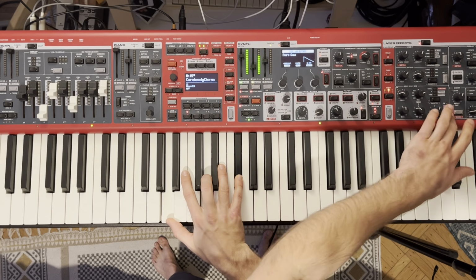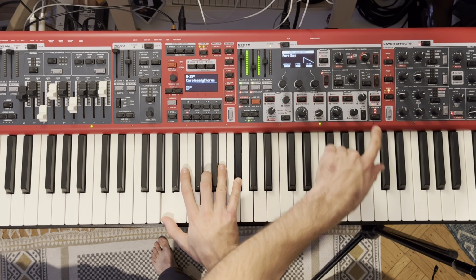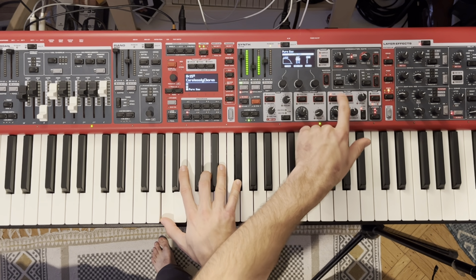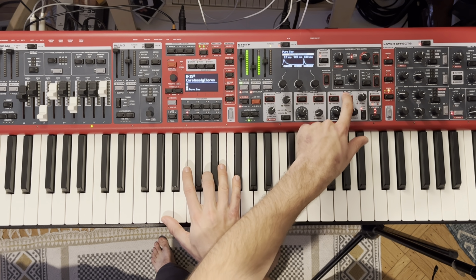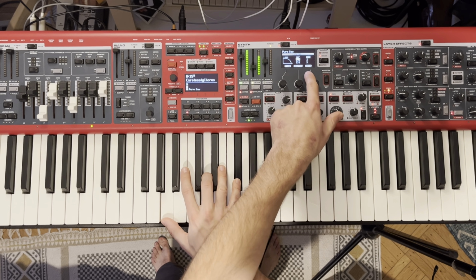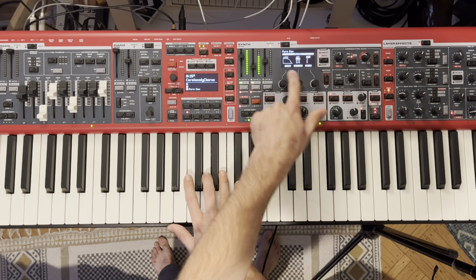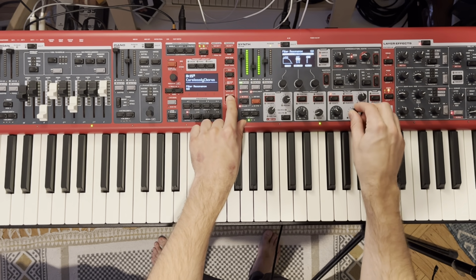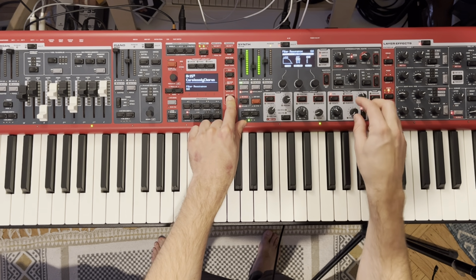So let's see, let's take off our effects, take off our filter. So we've got a little bit of a filter envelope kicking in, you can hear. And we've got no drive, actually. A little bit of keyboard tracking, low pass 12. And we've got no resonance.